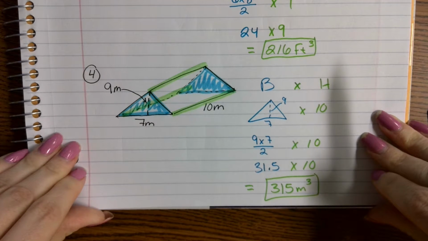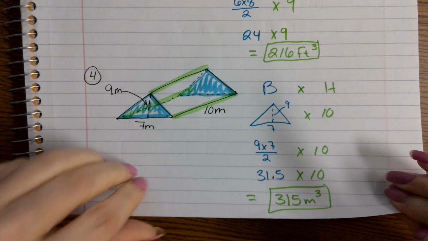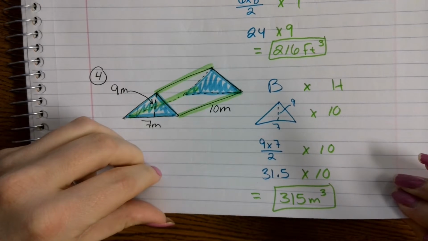That's the volume. Again, volume is probably the easier of the two concepts that we're covering today. We're going to move on now to surface area.